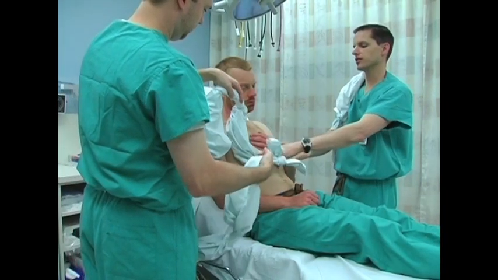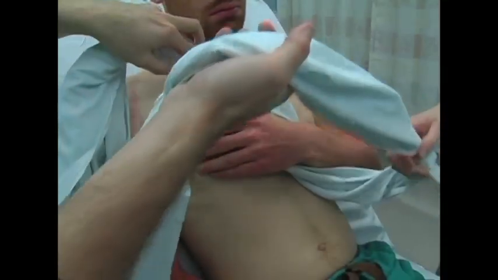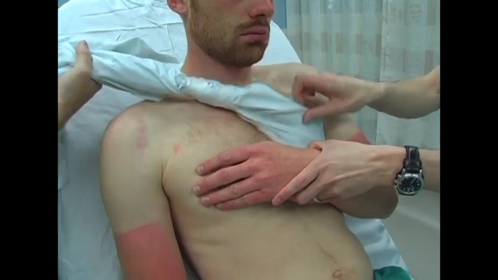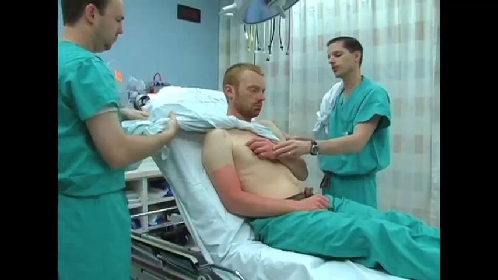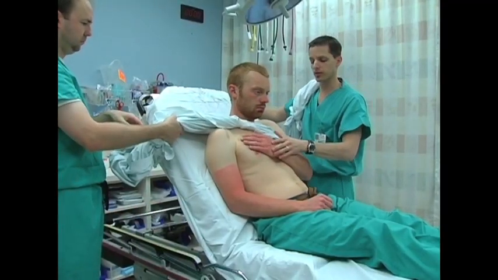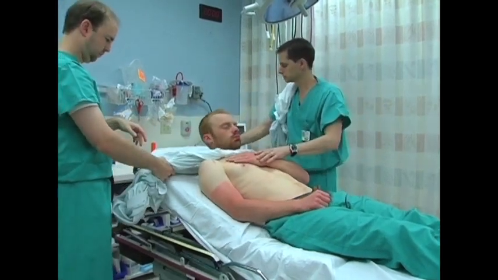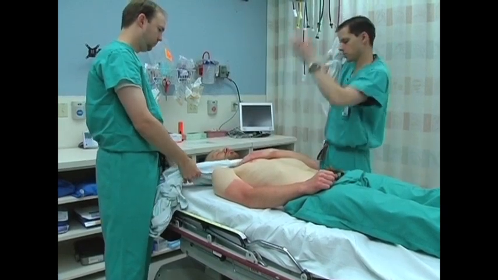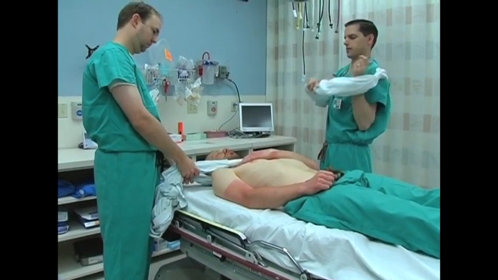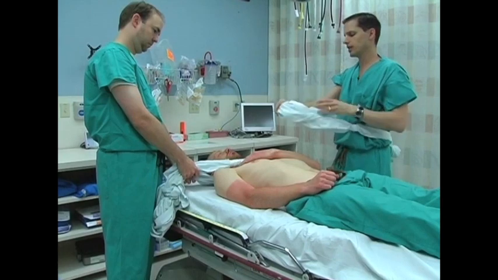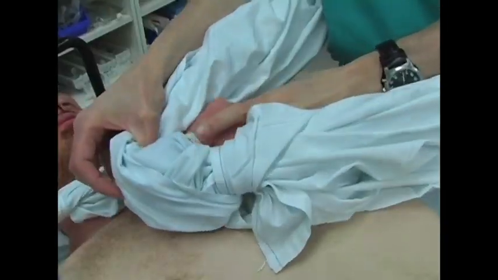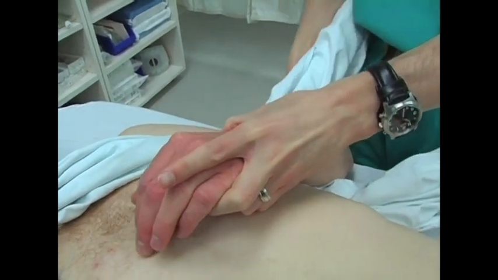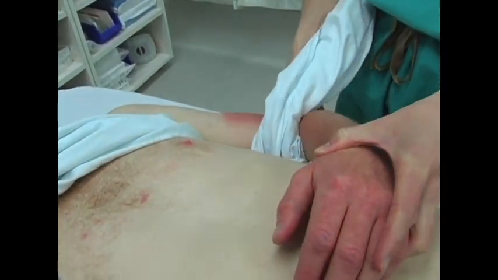Place a looped bedsheet in the affected axilla. Next, place the patient in the supine position. A second bedsheet is placed in the affected antecubital fossa, holding the elbow at 90 degrees.